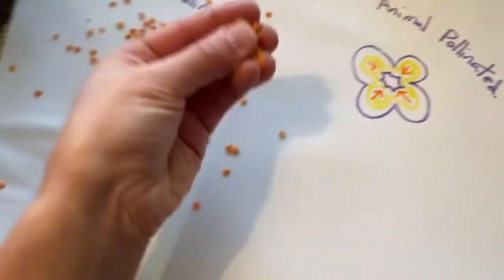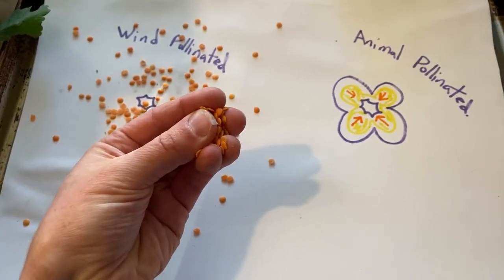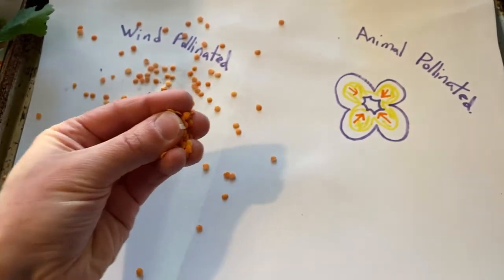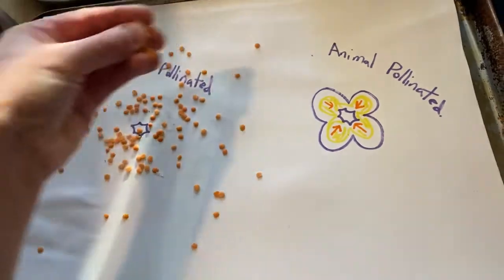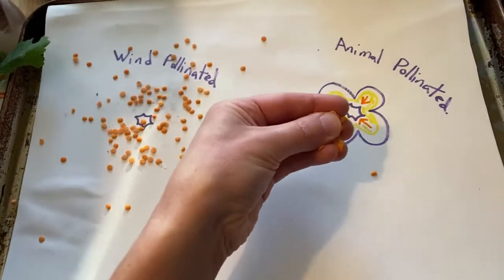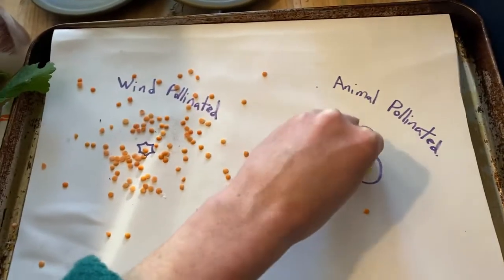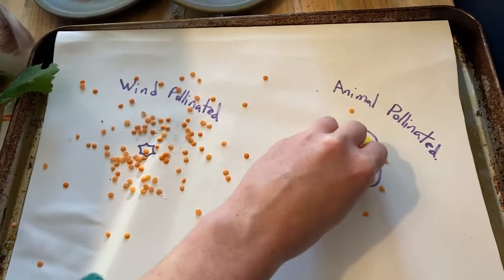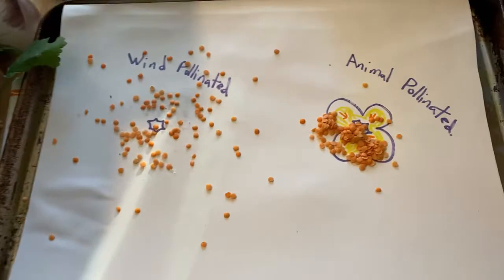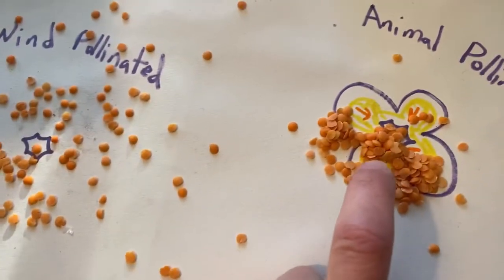Right, now get a pinch of your big pollen grains and pretend that your hand is a bee. So it goes over, which one's it going to choose? Well, obviously it's going to choose this flower because it's beautiful and colourful and it smells great and it's got a tasty liquid. So have a little drink for the nectar, yum, yum, and fly away. Wow, look. That is well pollinated, isn't it?